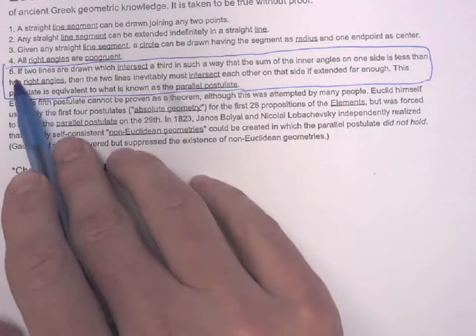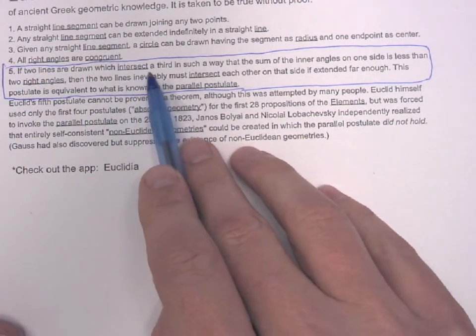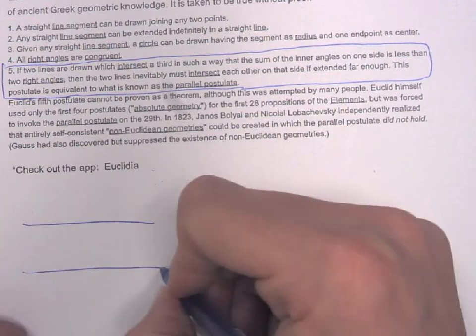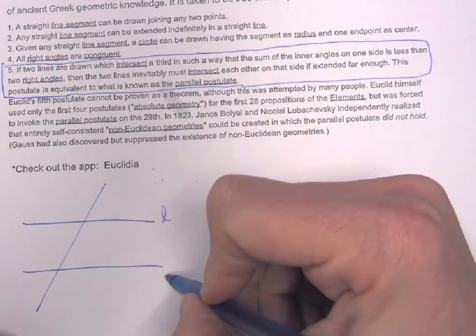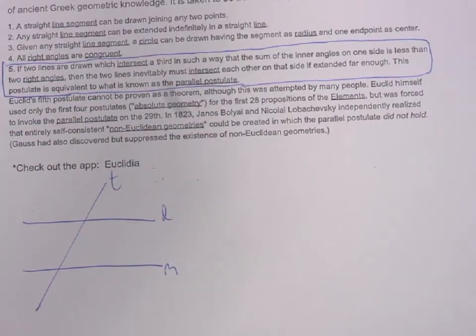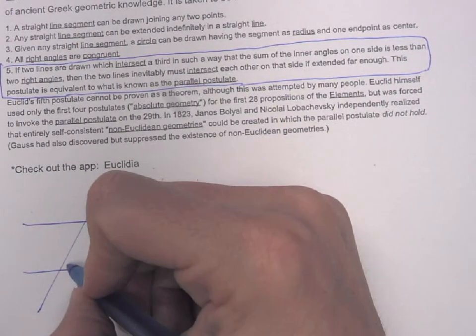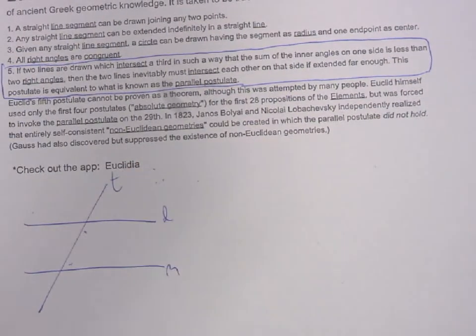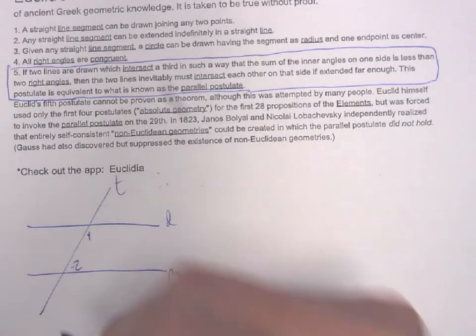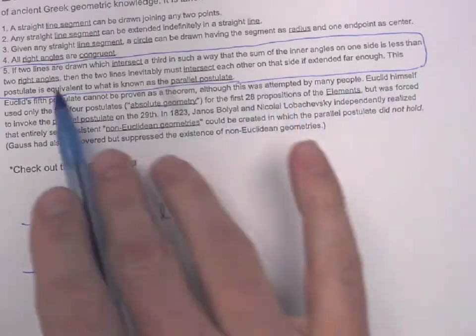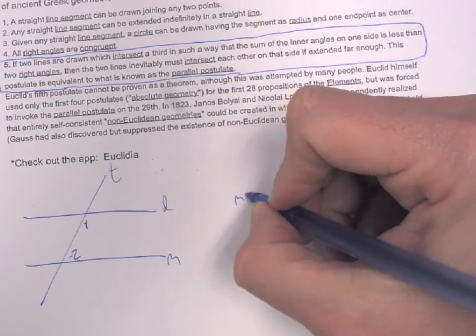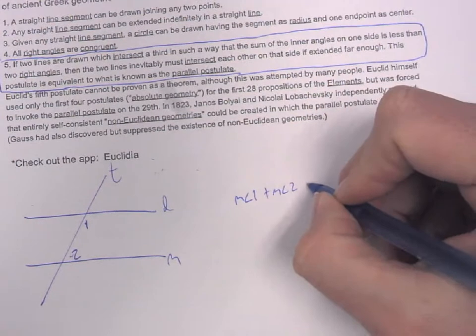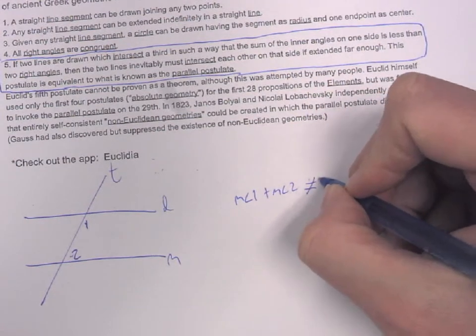If two lines are drawn which intersect a third, okay, so two lines are drawn and intersect a third. Well, that's our lines and our transversal, right? This is our L and our M and our T, basically. Same kind of situation. And they're drawn in such a way that the sum of the interior angles, so these two angles, let's call them 1 and 2, is less than 2 right angles. So if we draw them in a way where the measure of angle 1 plus the measure of angle 2 is not equal to 180.